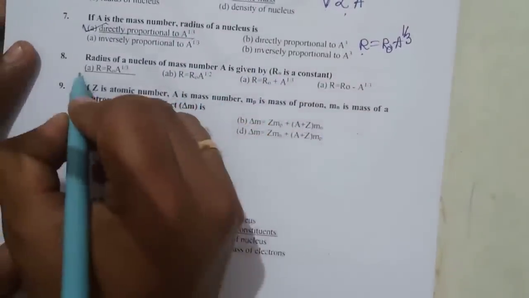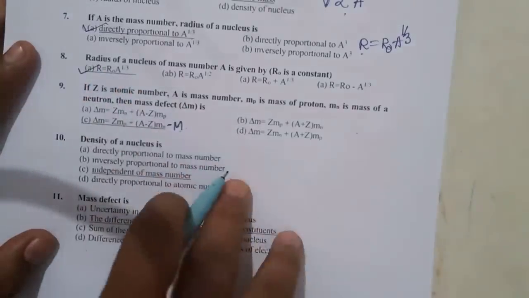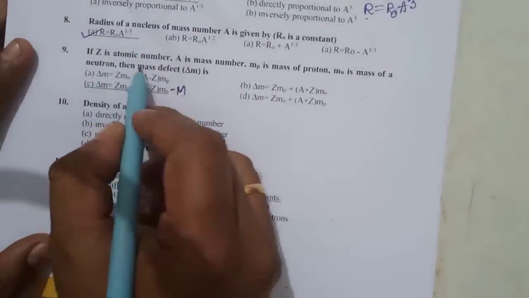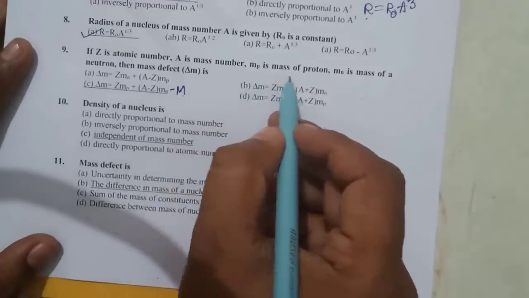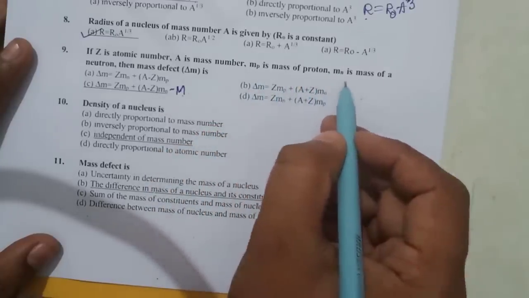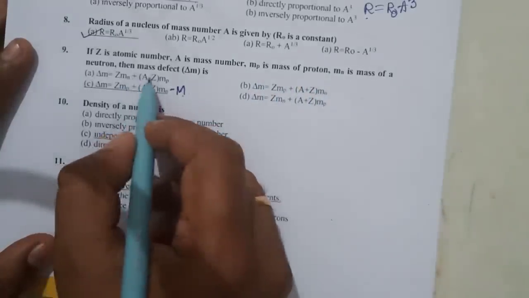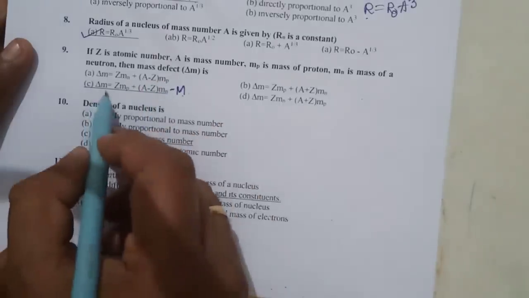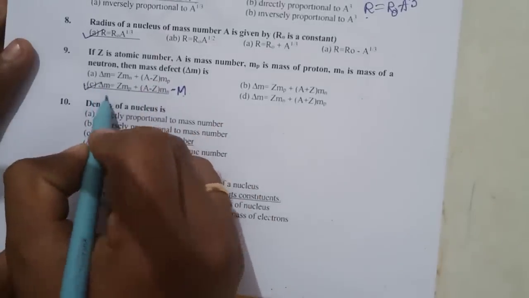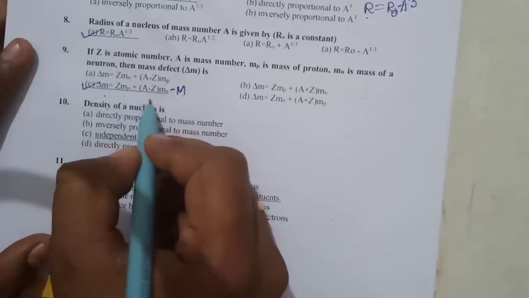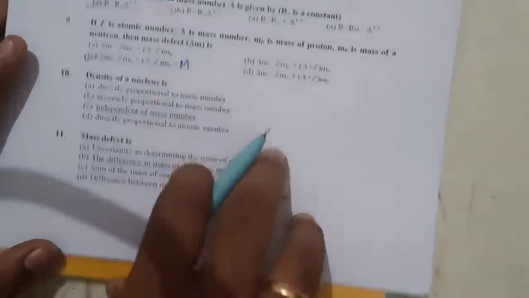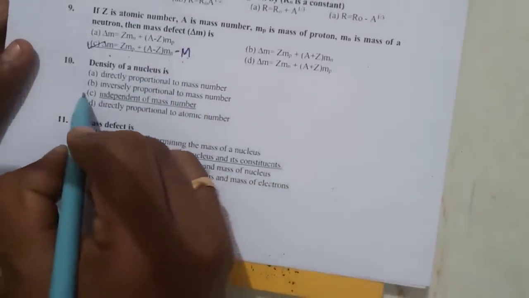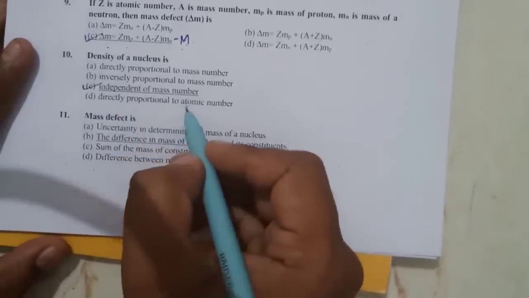Radius of the nucleus is given by R is equal to R naught into A to the power 1 by 3. If Z is the atomic number, A is the mass number, Mp is the mass of the proton, Mn is the mass of the neutron, then mass defect delta M is given by, so option C, delta M is equal to Z Mp plus (A minus Z) into Mn minus M. Density of the nucleus is independent of the mass number.